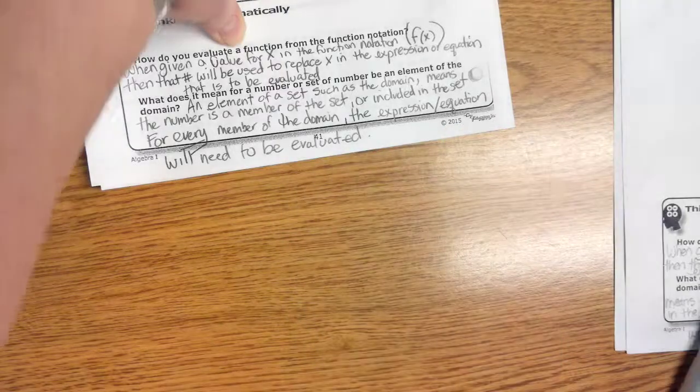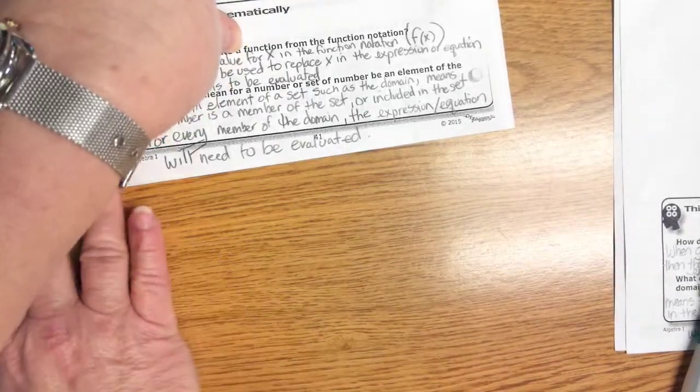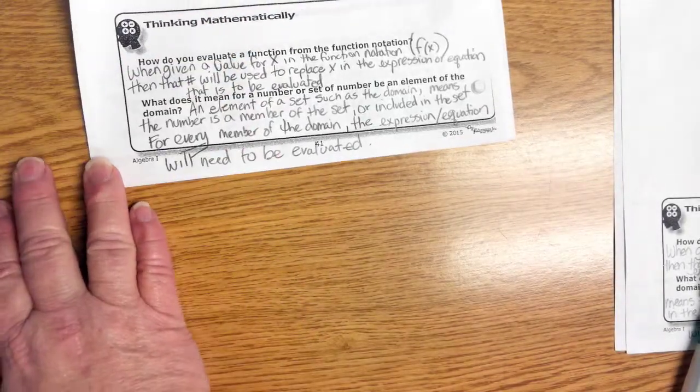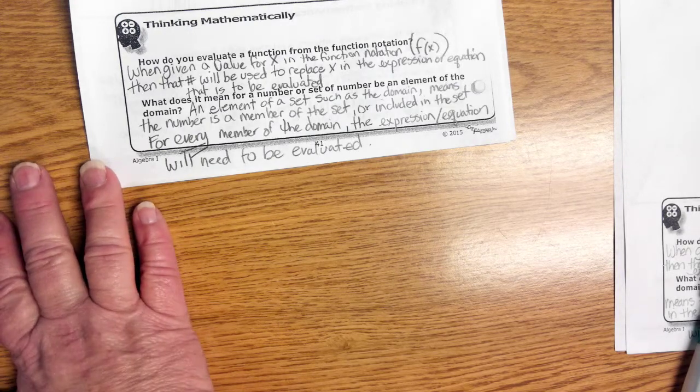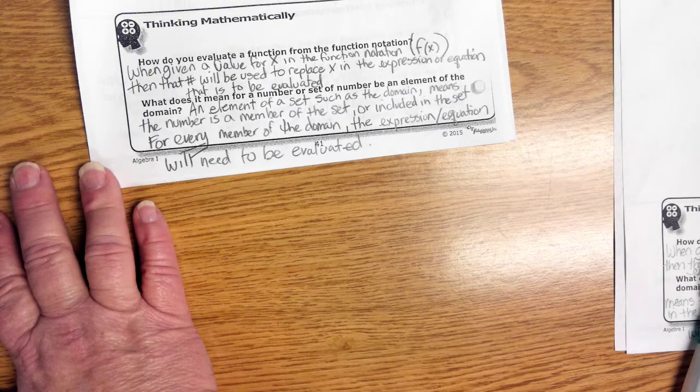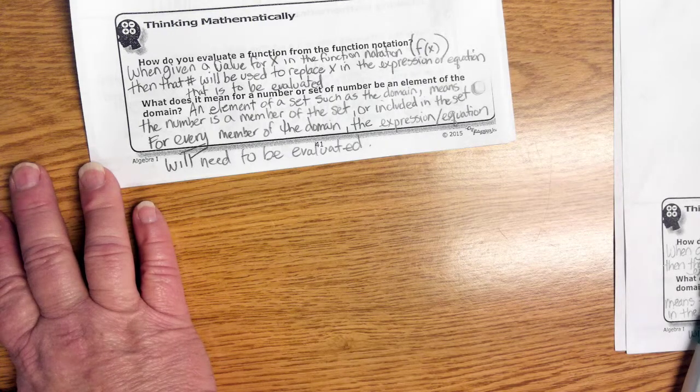evaluated. In other words, if they give you more than one number and say this is the domain of the set of this expression or function, what is the range? Every time you put in a domain, you should be getting a range, correct? Sometimes that range may be repeated. Okay? Everybody got it?